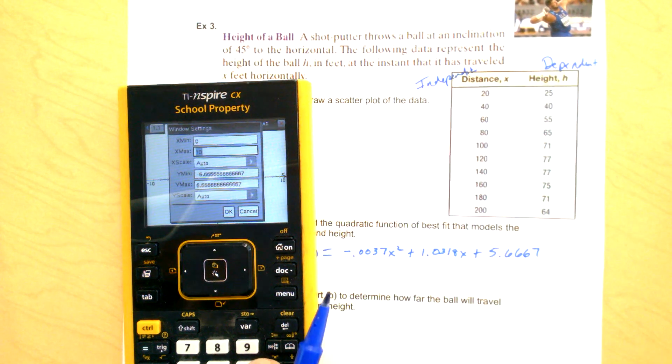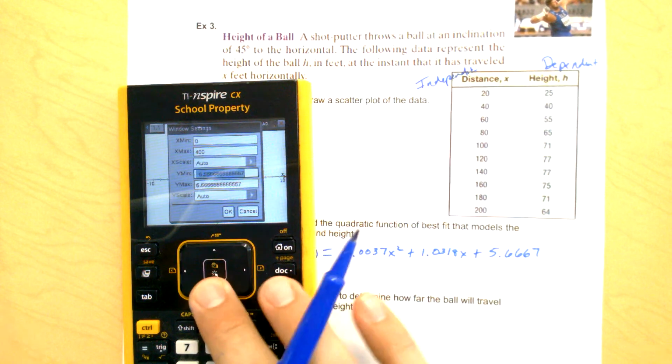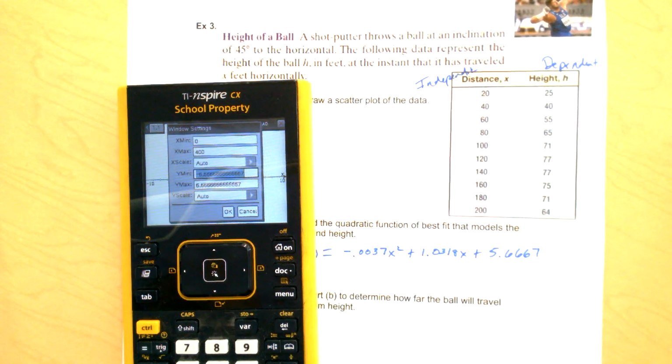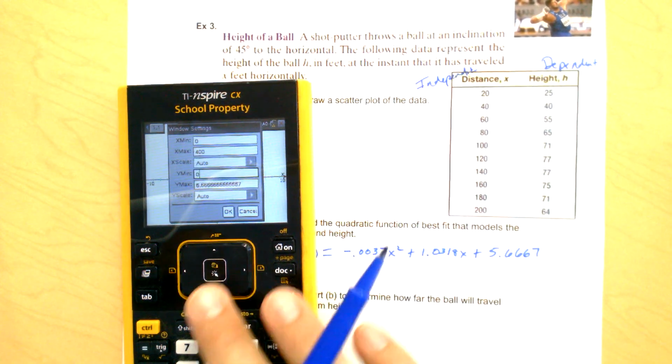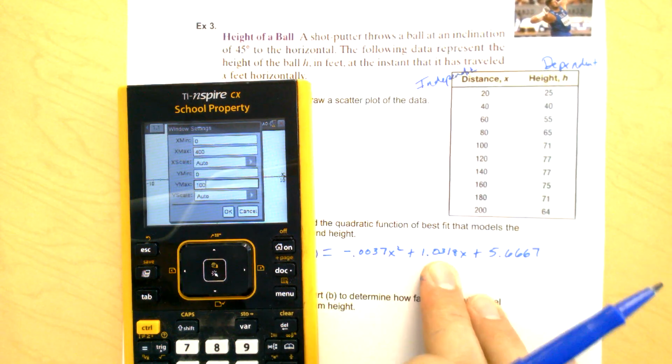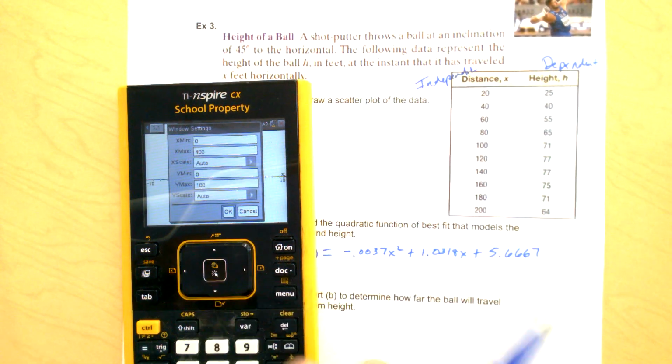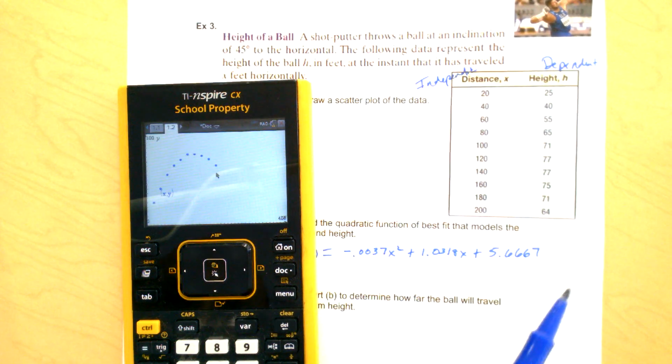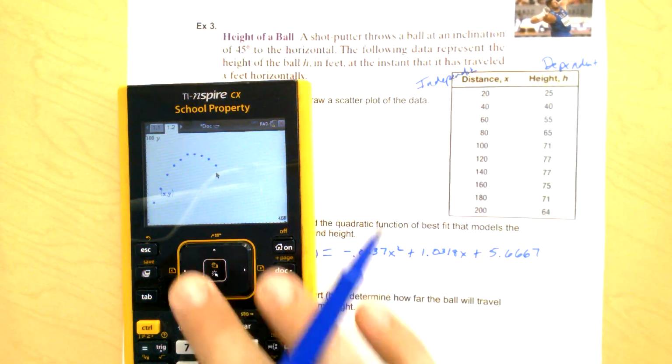So let's go, I don't know, let's say 300. I'll go 400. And my Y's, it looks like it maxes out at 77. So I'm going to start my Y's at 0. I'm going to go up to 100. And then just see what we get. If we need to change something, we will. So there's my nice, pretty graph.